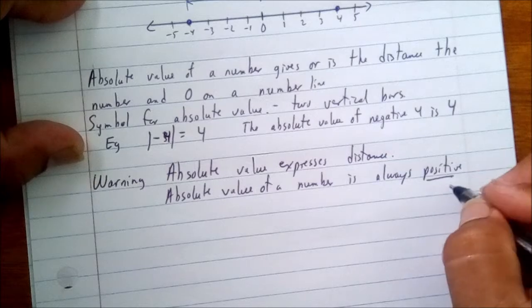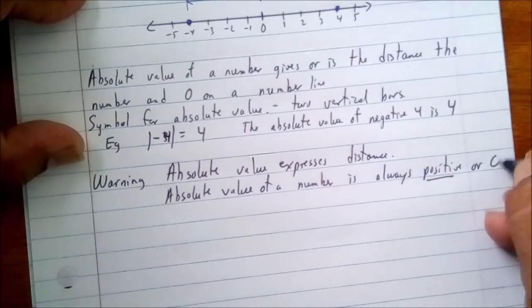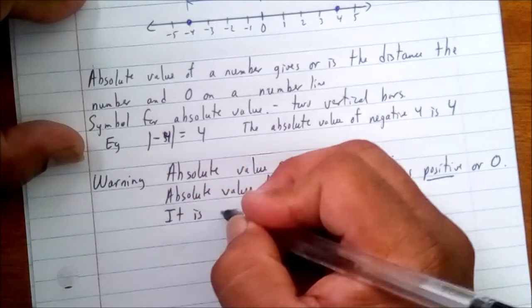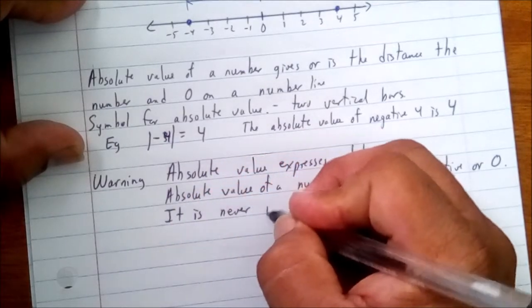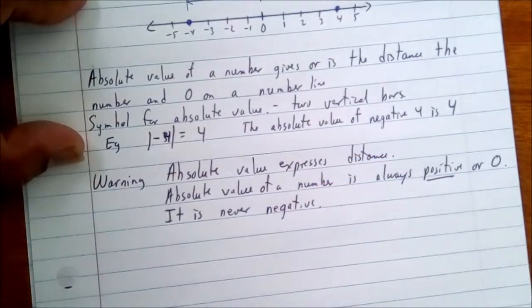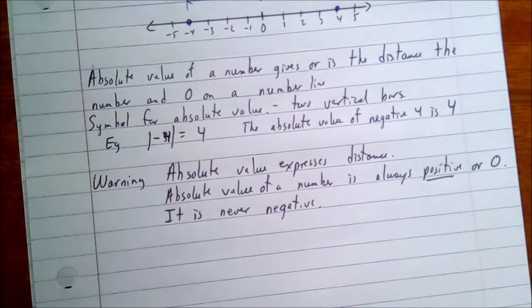Key point here, it's always positive or 0. It is never negative. So if you give me an absolute value which is negative, it means it is wrong. There's no way an absolute value can be negative.